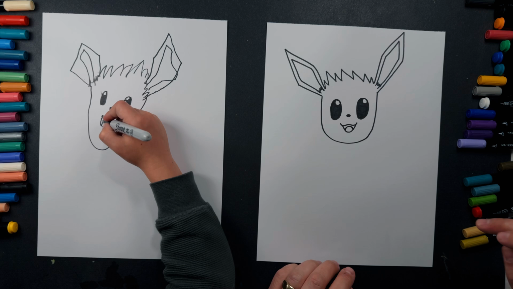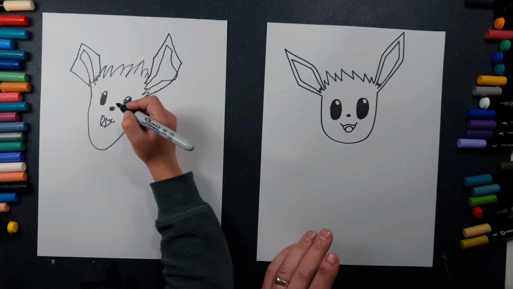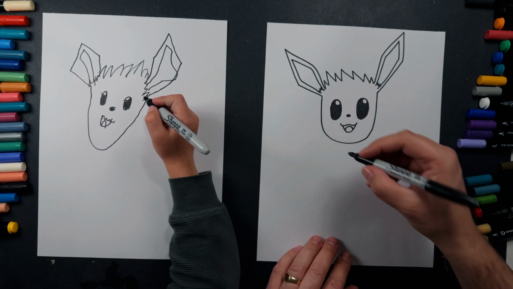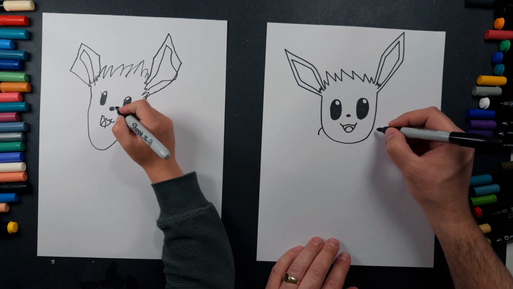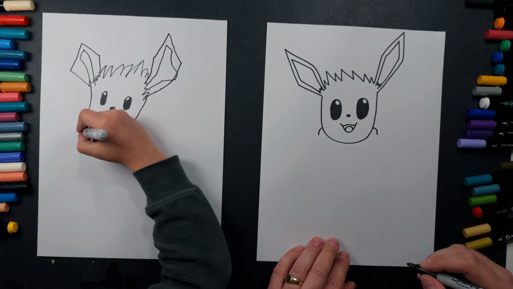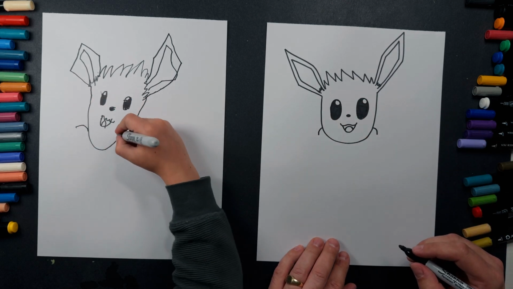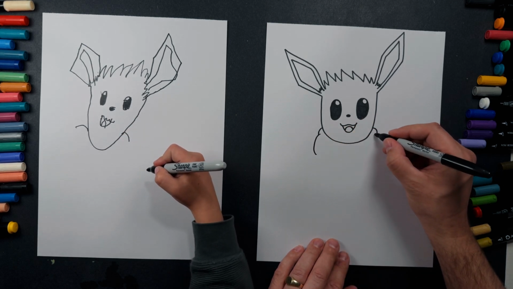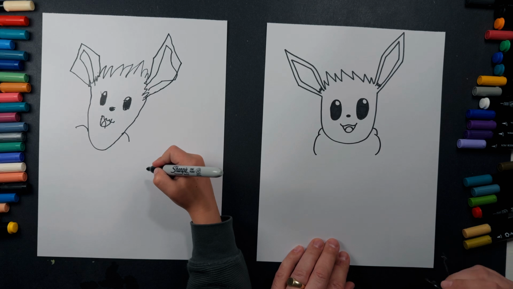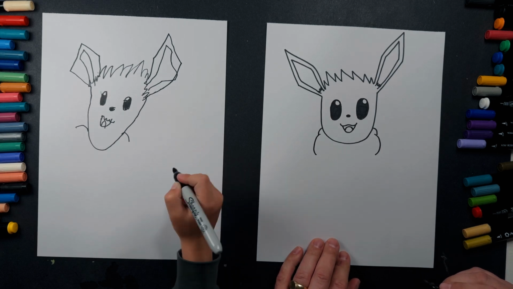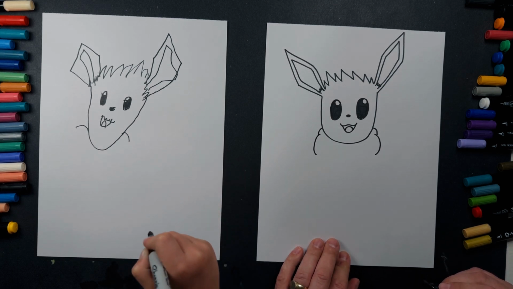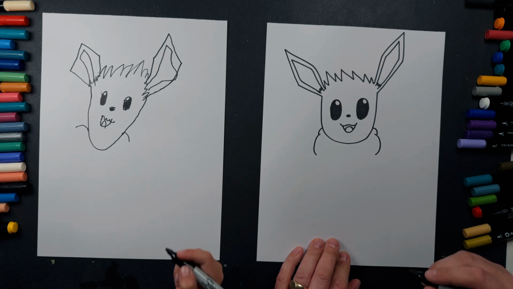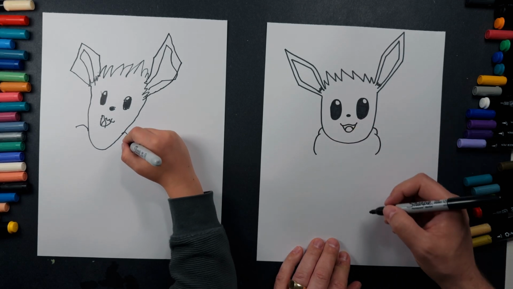Okay, now we're going to draw Eevee's mane. I don't know what else to call it. Okay, we'll just draw a little bump. Bump. Then another bump. This one goes down like this. It kind of looks like a little version of Eevee, but just with hands and head. So do another little bump, bump, bump.